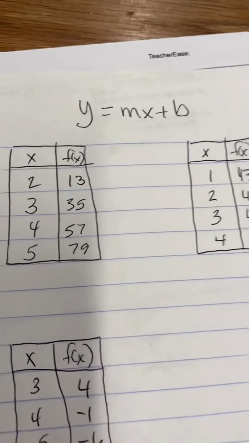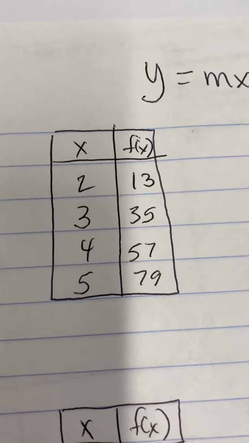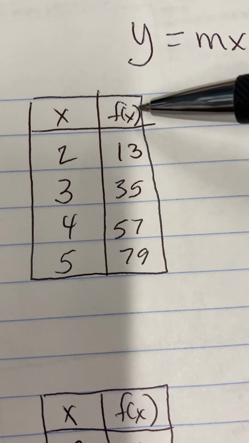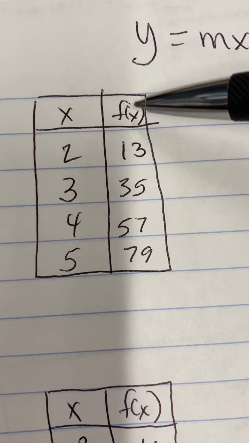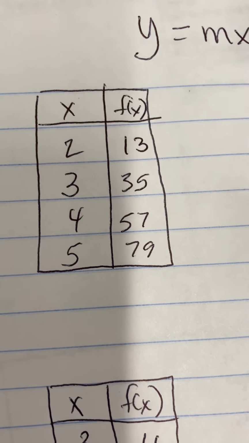So why don't you go ahead and get a sheet of paper out and just go through the notes with me. The first table is going to look like this. Just keep in mind, x is your x. F of x is really just a y. We're going to have IXL today. They write f of x up here, but it's the same as an XY chart.